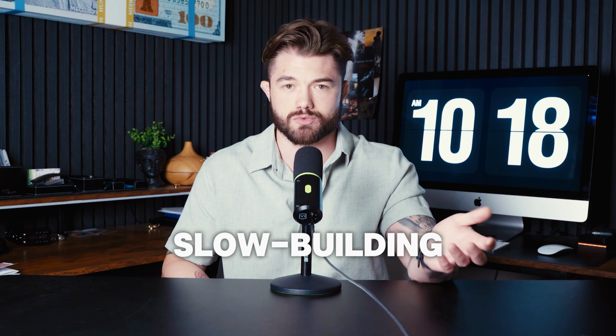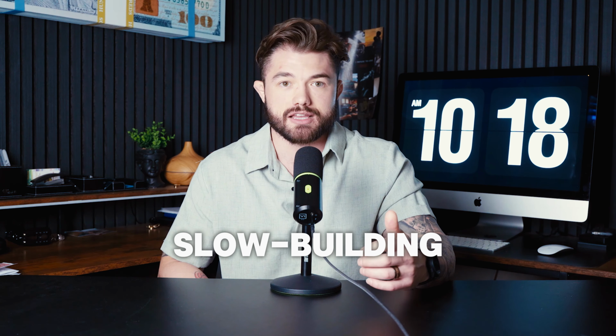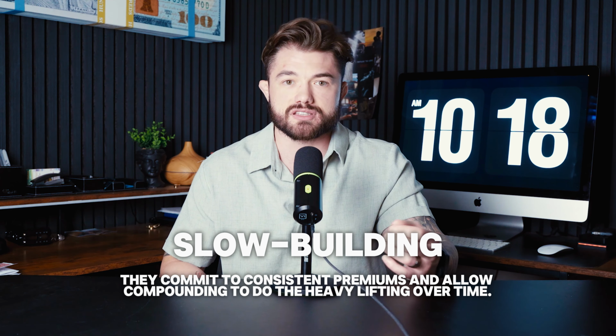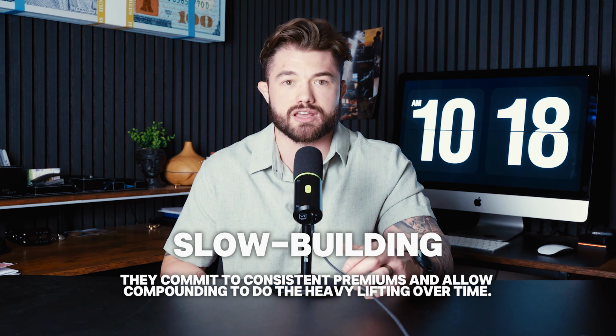The second option, if you don't have these large lump sums up front, is slow building. This is what I did for my personal policy. Over time, clients commit to consistent premiums and allow compounding to do the heavy lifting. Either approach works, but in both cases, the client can only borrow against what they've already put into the policy.